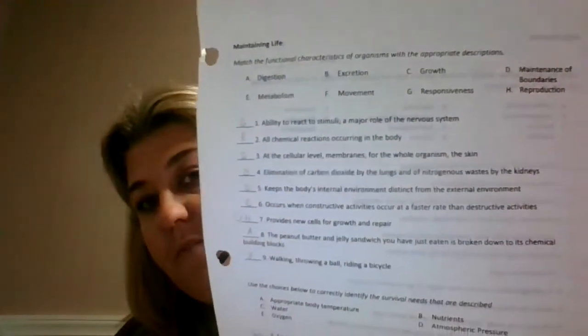So the first one that I want to look at is the one that says maintaining life. So if you'll grab that one real quick, I'm going to run through the answers. If you need to keep looking for yours, just click pause.